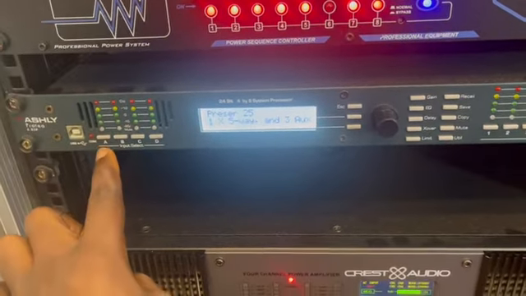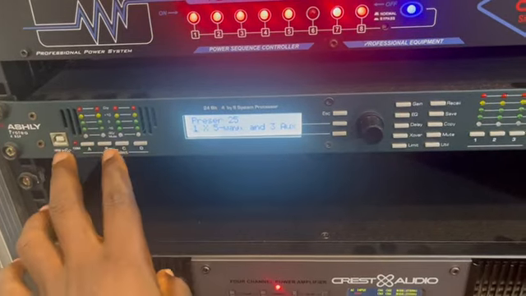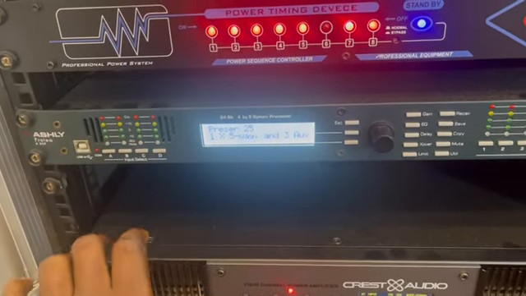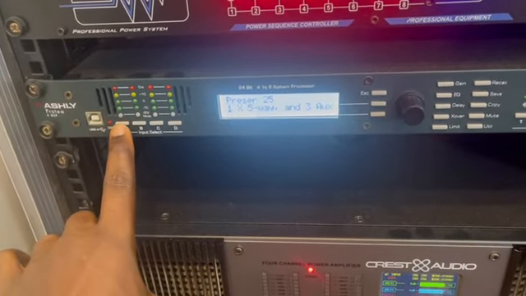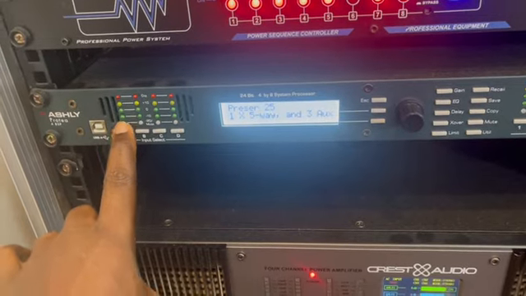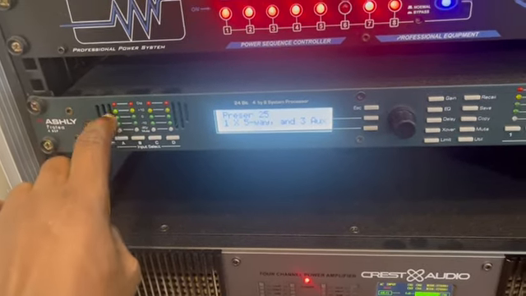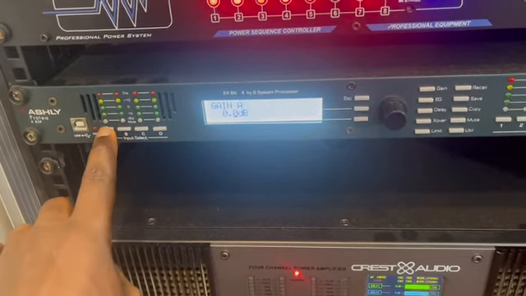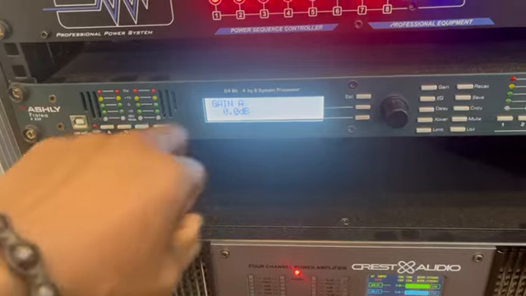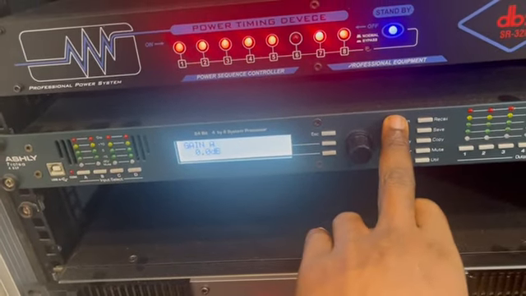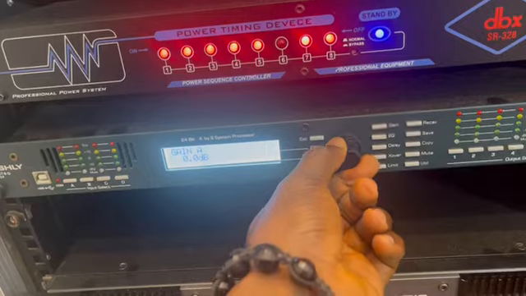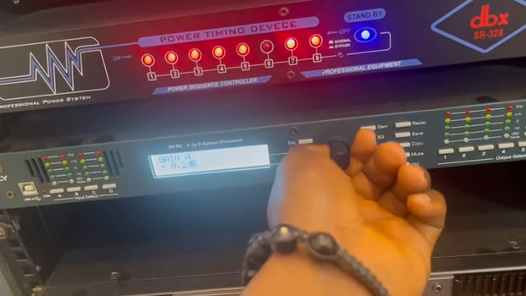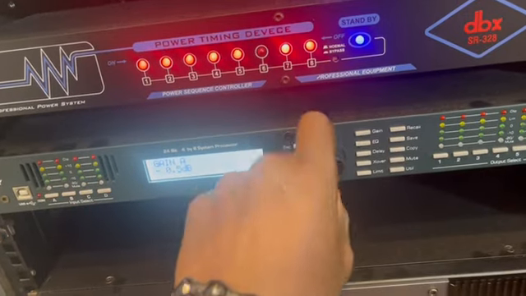So for you to process or modify a channel, the first thing you have to do is select either the input or the output, whichever you want. So let's say I want to edit this, the left channel of my DSP. I'll just click on it, and right now it's on gain because gain is selected. So I can boost the gain how I want it.